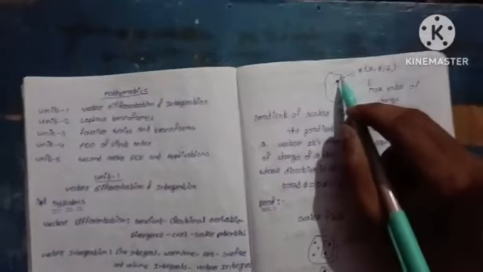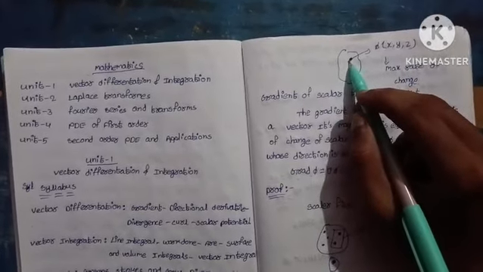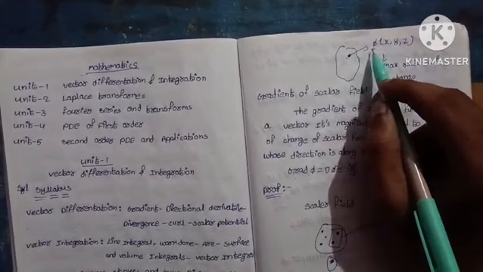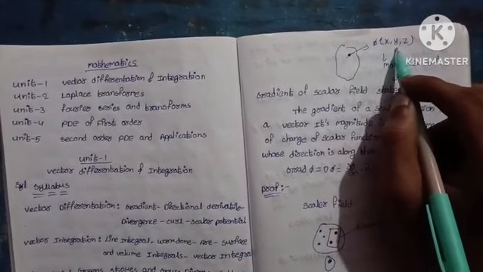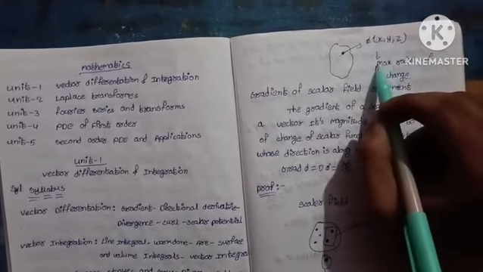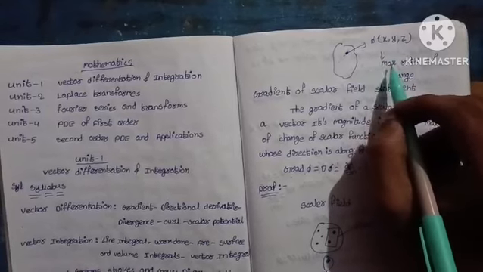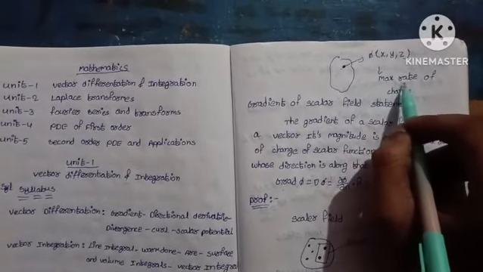Take some point, and that value is phi of x comma y comma z. Then it depends on the maximum rate of change.